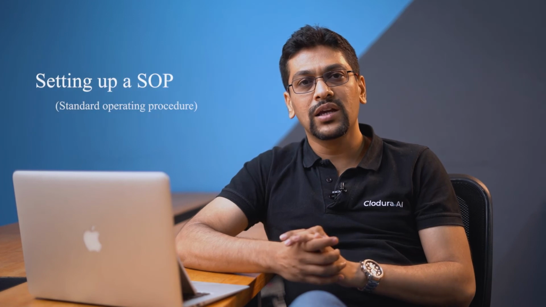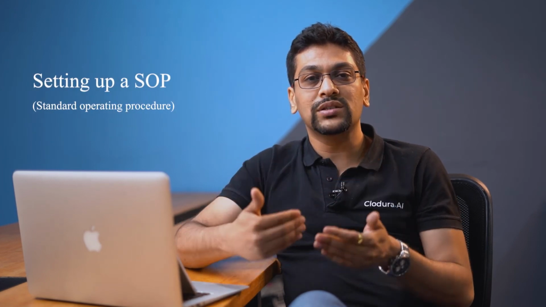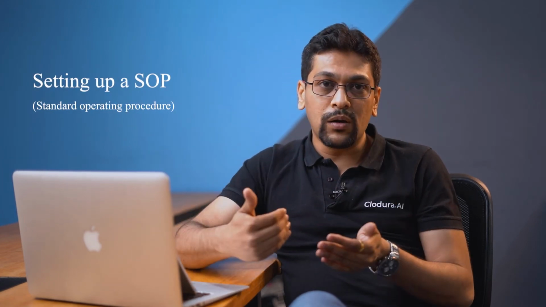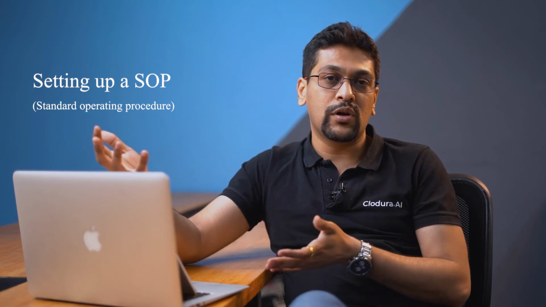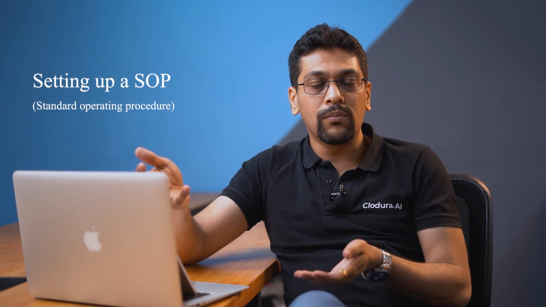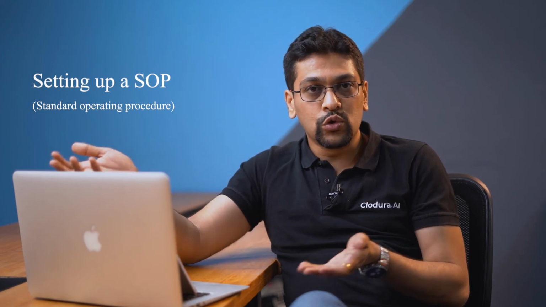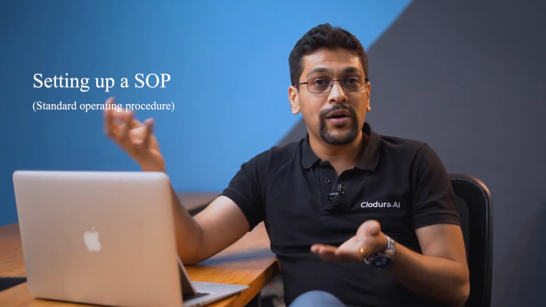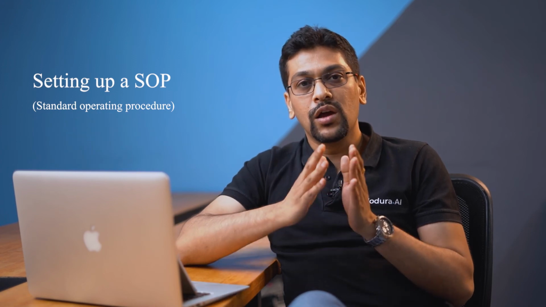And the last part is getting the detailed process defined, writing an SOP, standard operating procedure documentation, which you can pass on to your sales team. So any new onboardees will just go through those processes documented already and learn from them. So going through these six steps rigorously and following the right steps will ensure your sales strategy is successful.